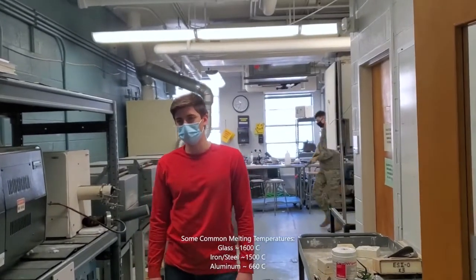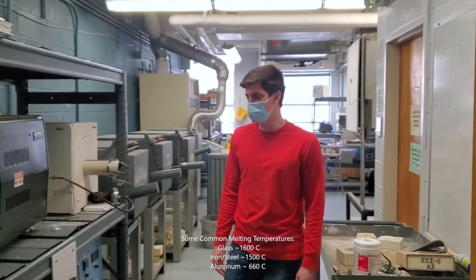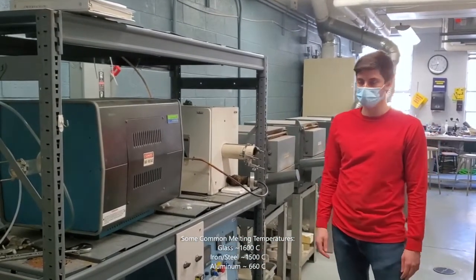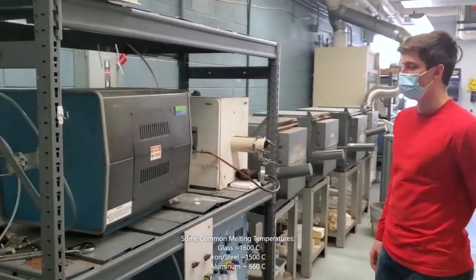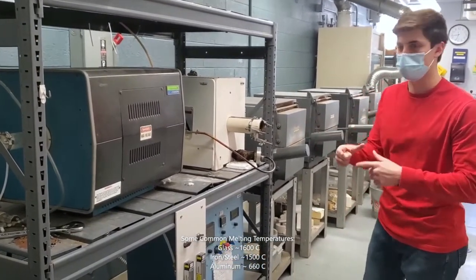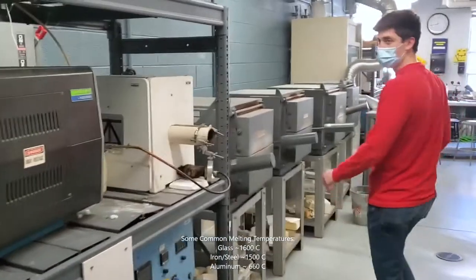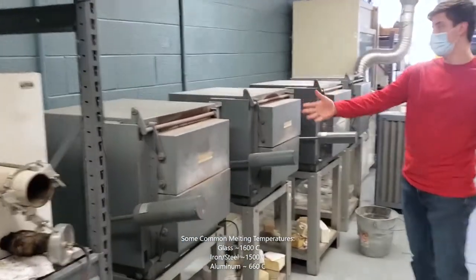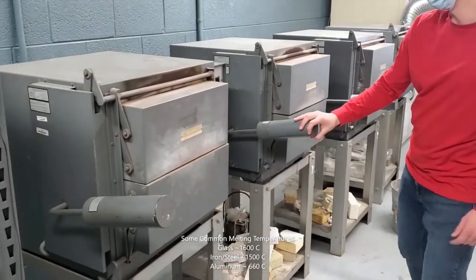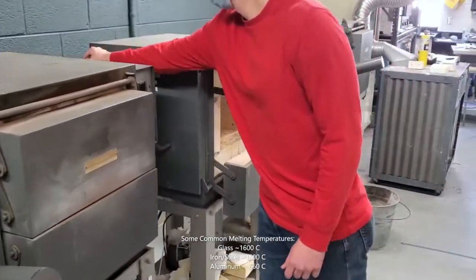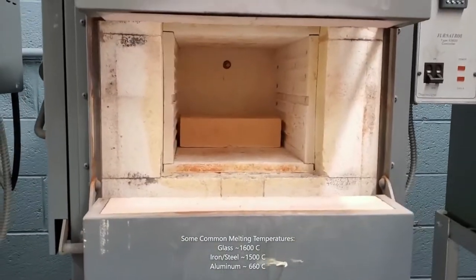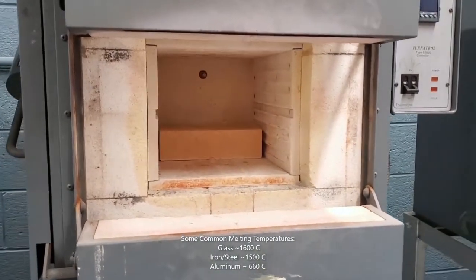Hi everybody, this is our furnace room for the MSE department. As you can see here, first when we walk in, we have tube furnaces. These furnaces go up to a very high temperature, but you can only heat an object with a very small volume, so there's some give and take there. As we move farther into the room, we have several standard furnaces. They open from the front here, and they have a pretty large volume, so you can create and heat treat pretty large samples.